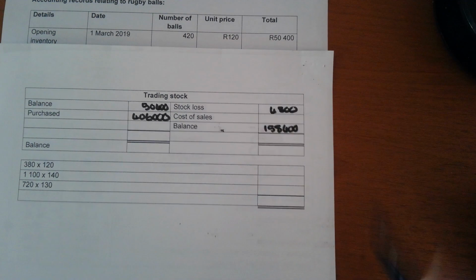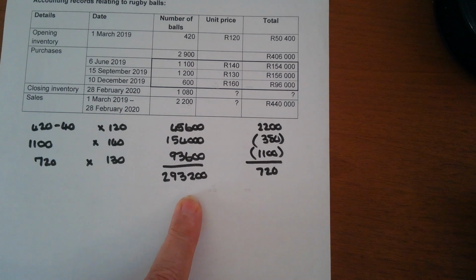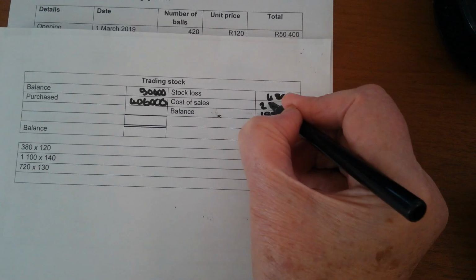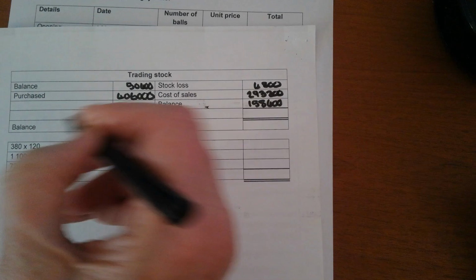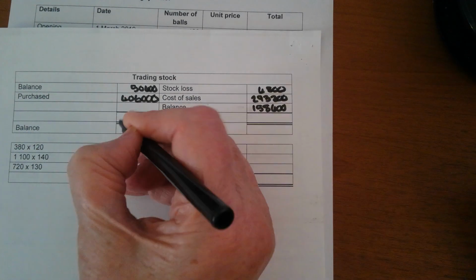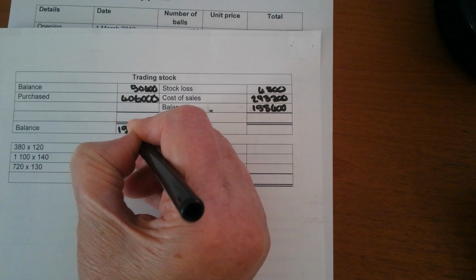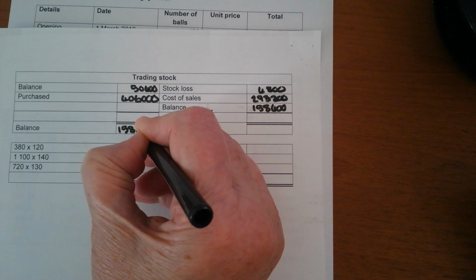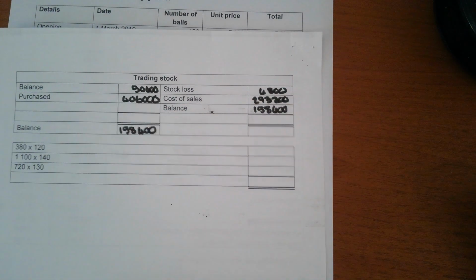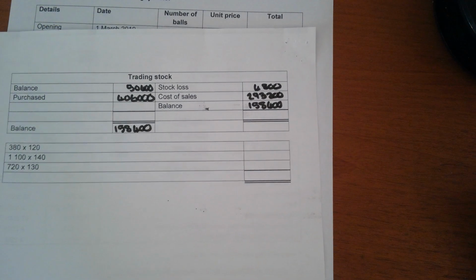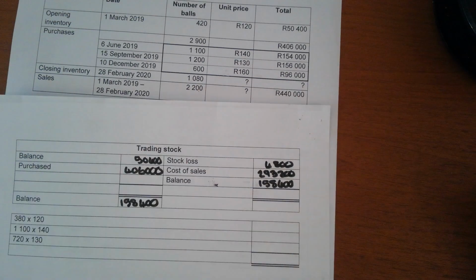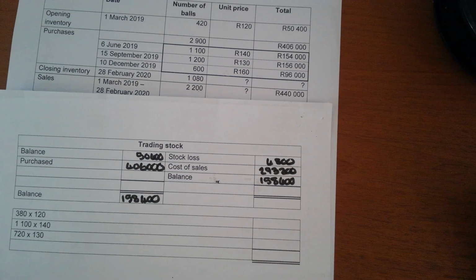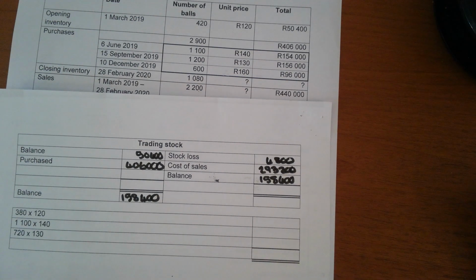And I calculated my cost of sales now as 293,200. Then I will bring down that balance. So the next year we start with 158,400 value of balls that consist of 1,080 balls. That indicates that there's too much stock in this business.